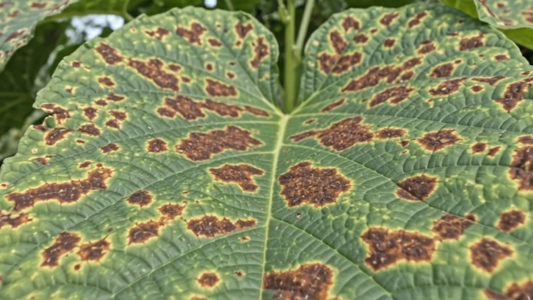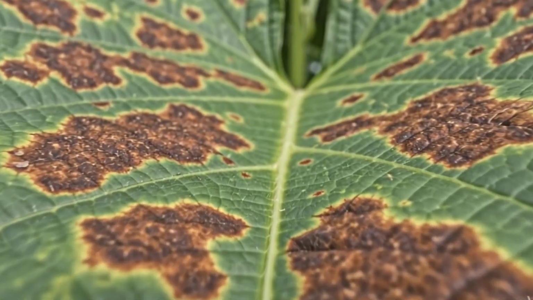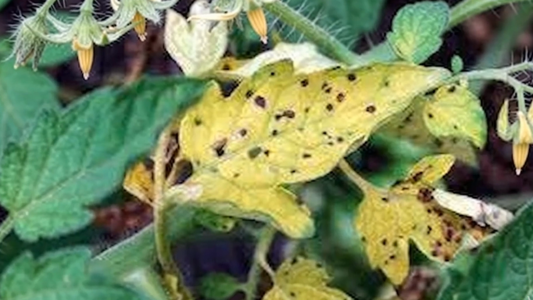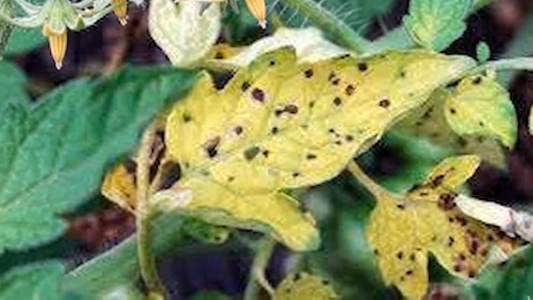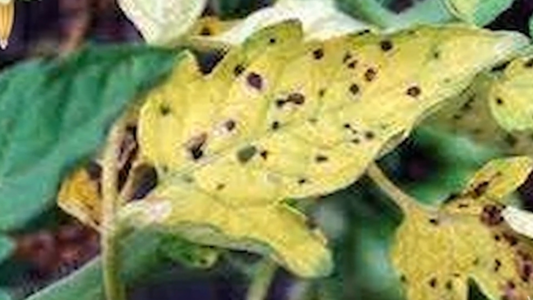Over time, as the spots enlarge, the color of infected leaves changes from yellowish to brown, necrosis, and the leaves begin to dry and curl. Leaves fall prematurely, leading to leaf drop when the disease becomes severe.